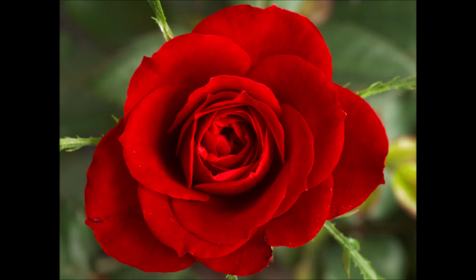Now I know what you're thinking. 5 petals? This looks like a lot more than 5 petals to me. And the answer is yes. Our modern cultivated roses are actually freaks of nature. Thanks for asking.